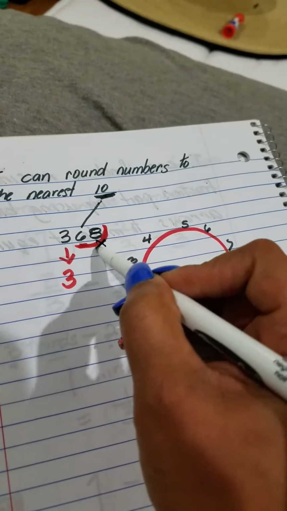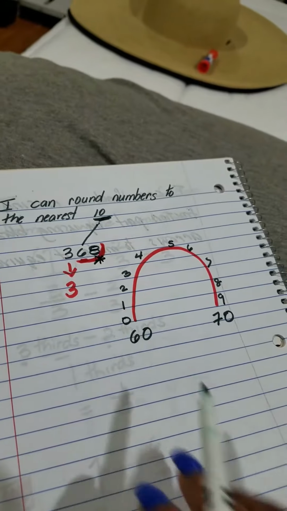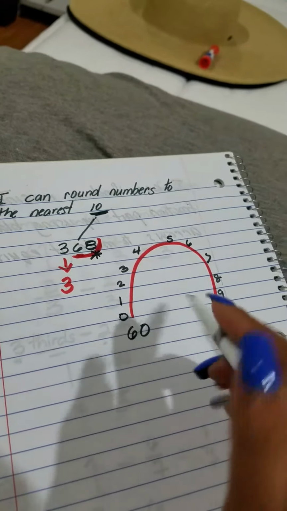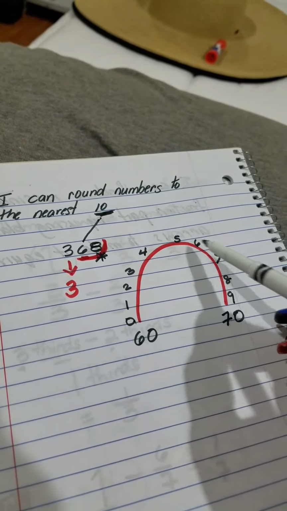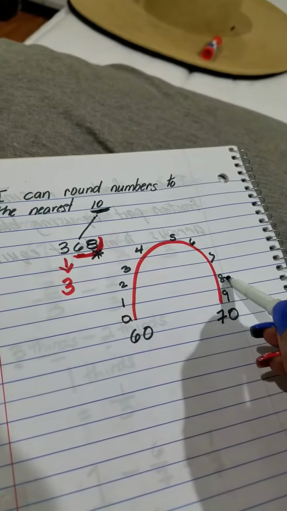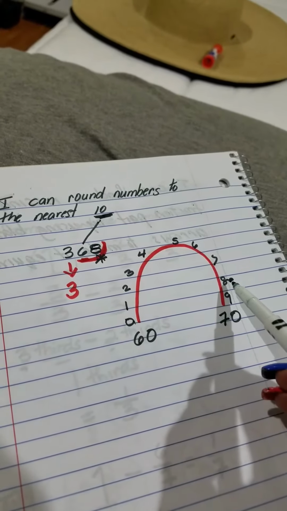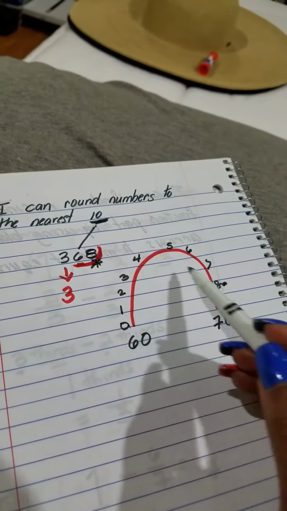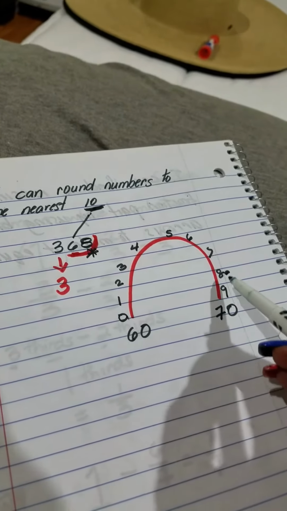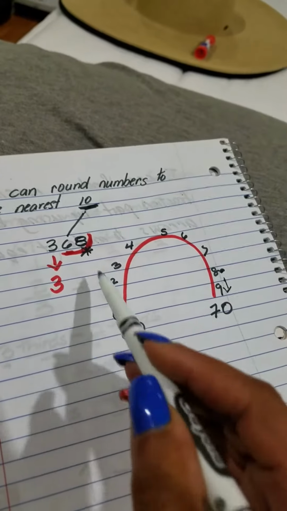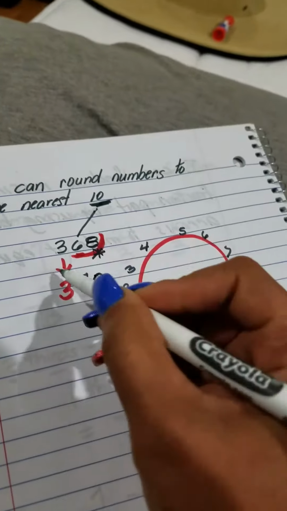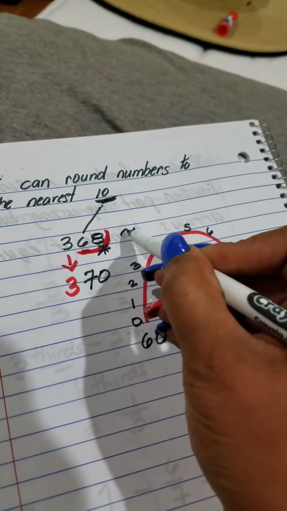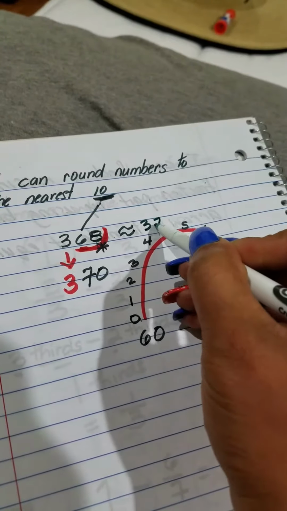Now, why is this number important? That number is going to be the one we're looking for on the hill. So we're going to try to find 8 on the hill and see what happens. So we have 0, 1, 2, 3, 4, 5, 6, 7, 8. So 8 is right here. Now, my question to you is, what is 8 closer to? Is 8 closer to the 70? Or is 8 closer to the 60? Well, 8 is a lot closer to the 70, so 368 rounded to the nearest 10 is 370.